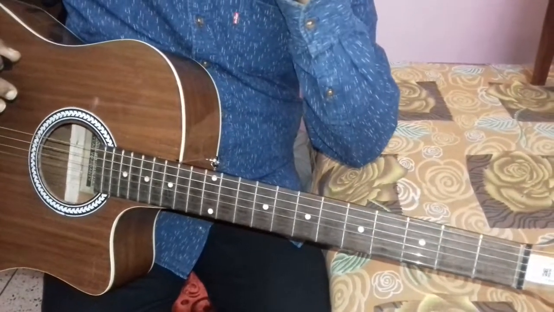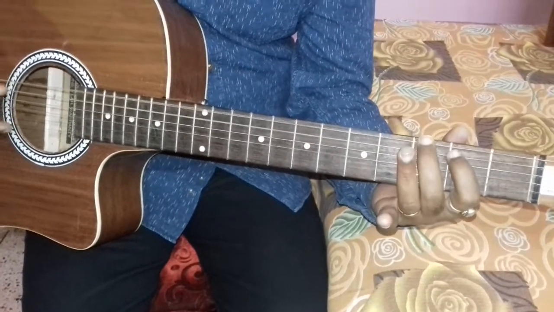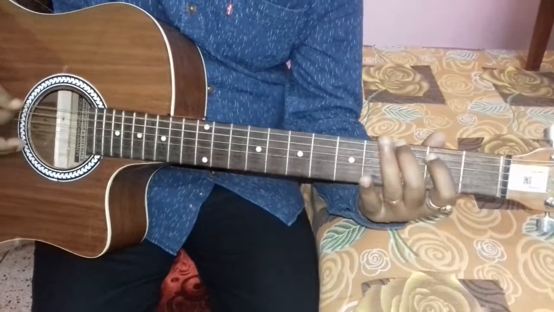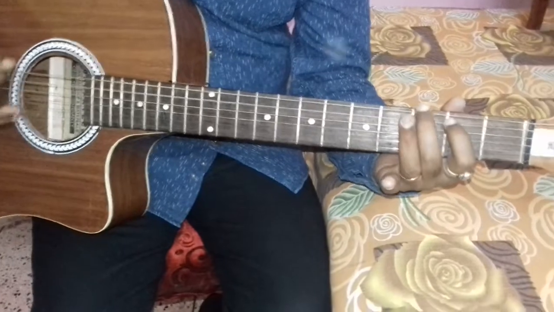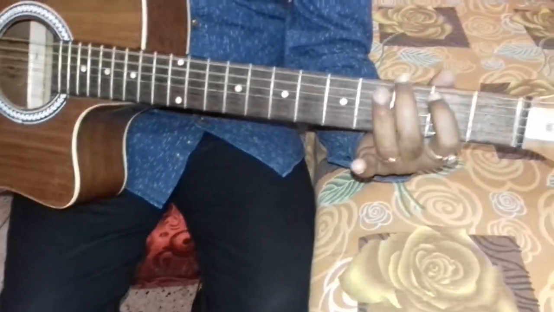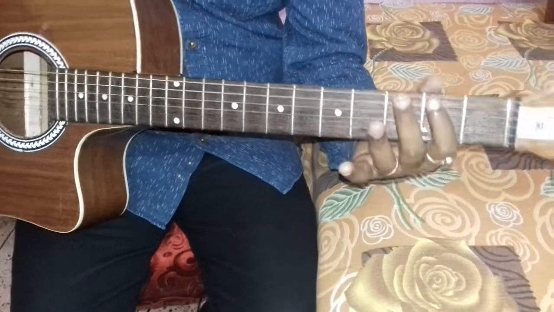This is a total of 4 sections. This is one section. Thus 1, 2, 3, 4.